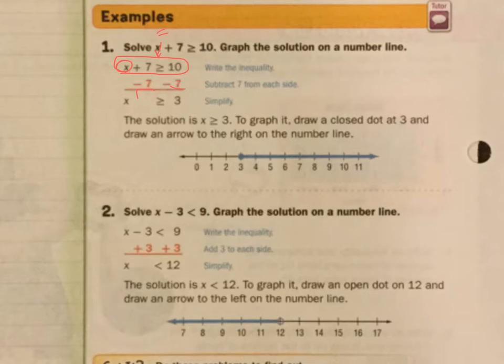So we come down here, we put a dot on 3, and we can put a solid dot because it's greater than or equal to 3, and then we know it's greater than, so it goes to the right.